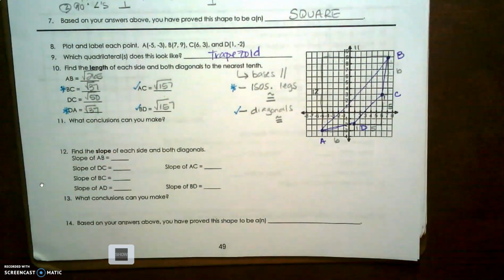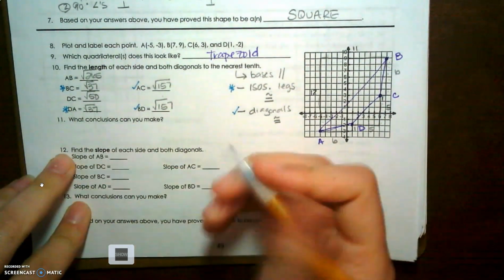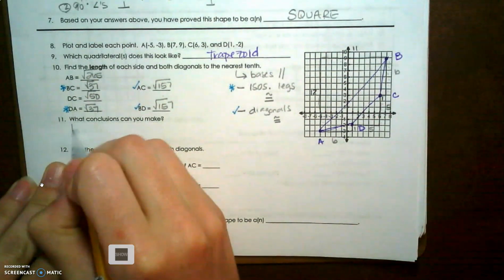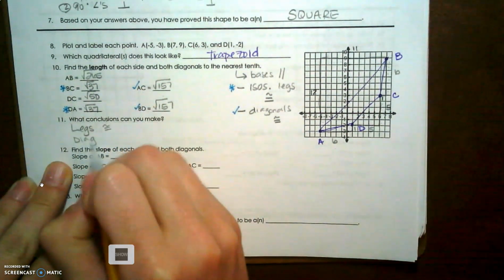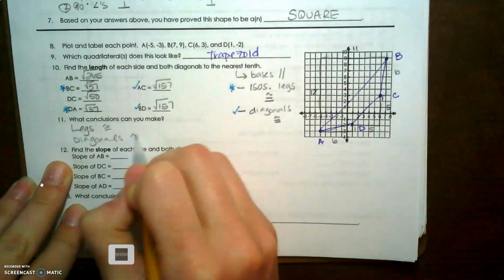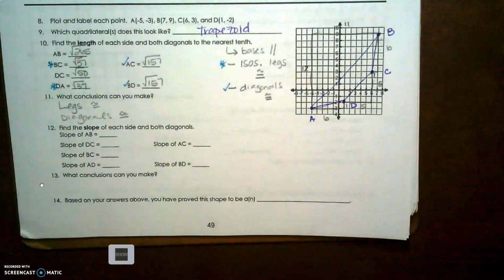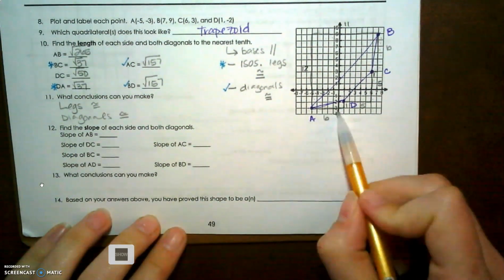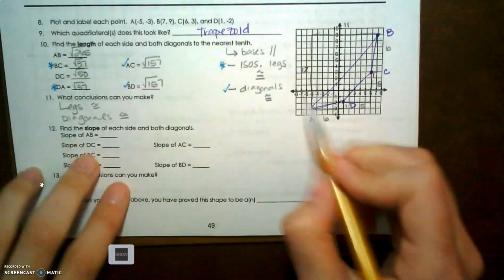So the conclusions we can make are that we have legs congruent and diagonals are congruent. So let's take a moment and find the slopes of these. If you've labeled your triangle based on the distance, you should be able to find the slope a little quicker.